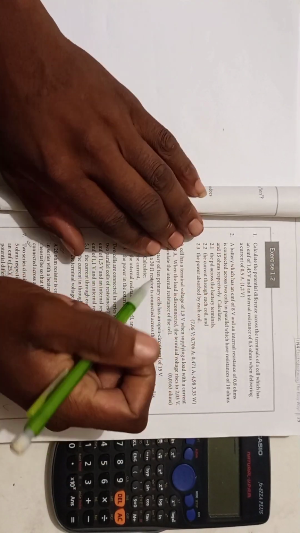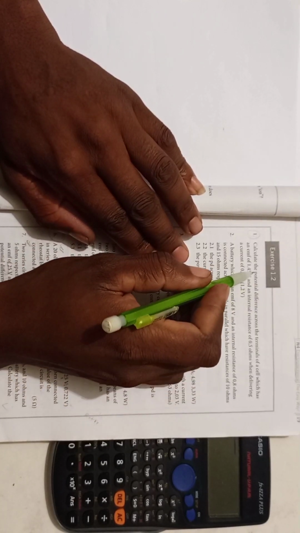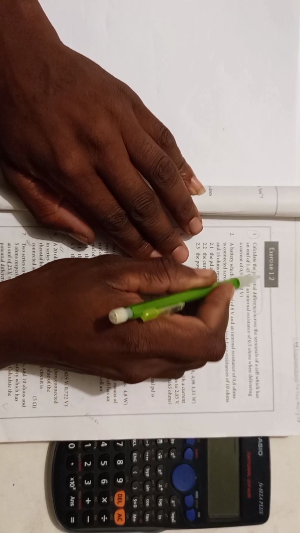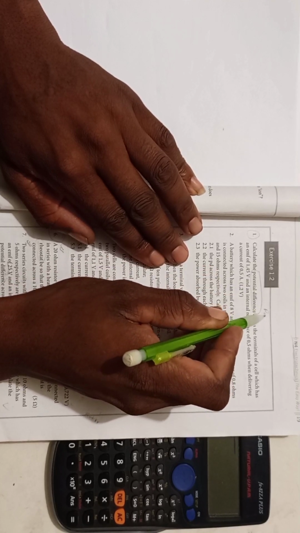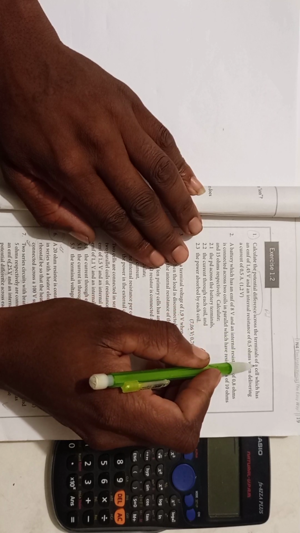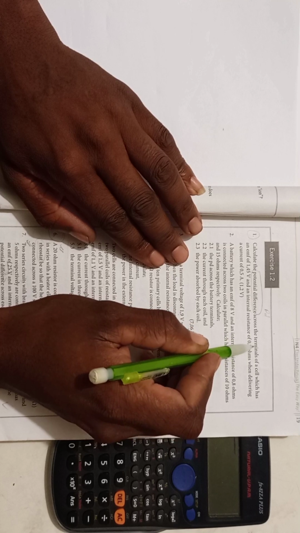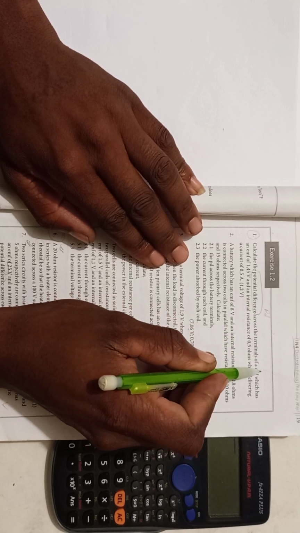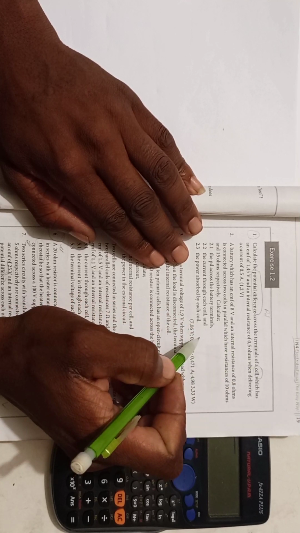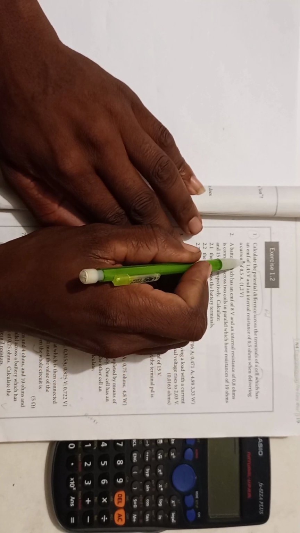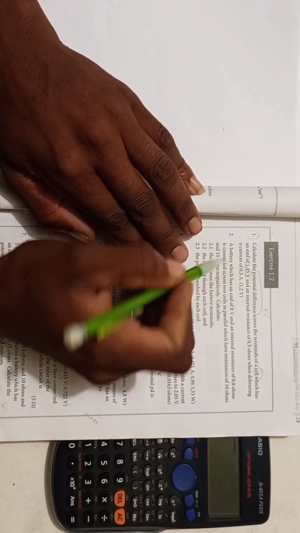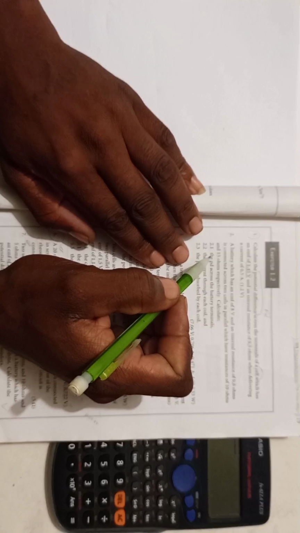On number 1, we are asked to calculate the potential difference across the terminals of a cell. We have a cell which has an EMF of 1,45.